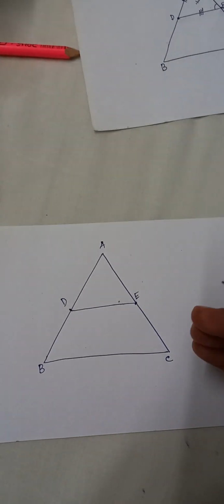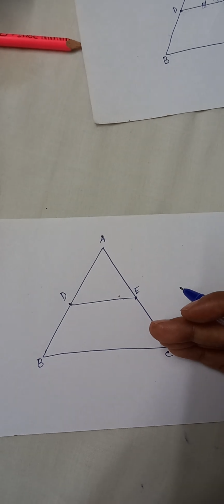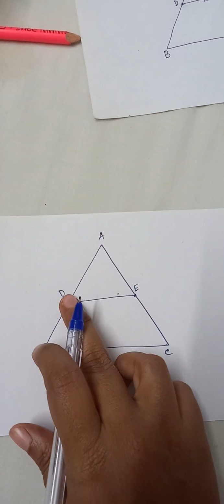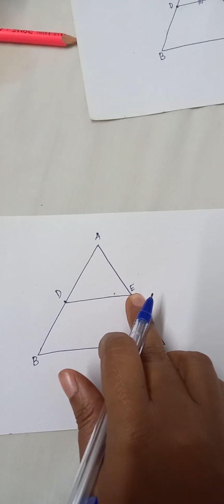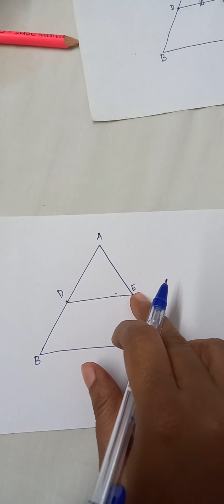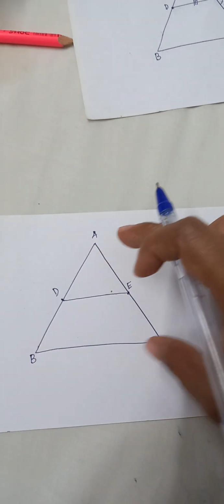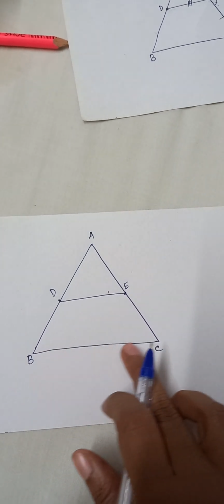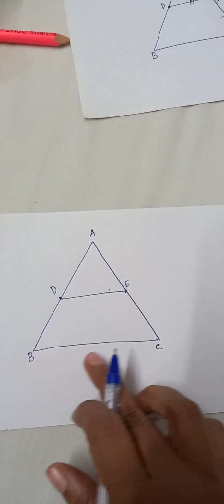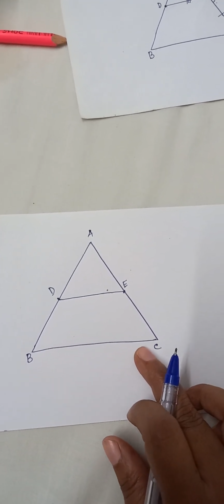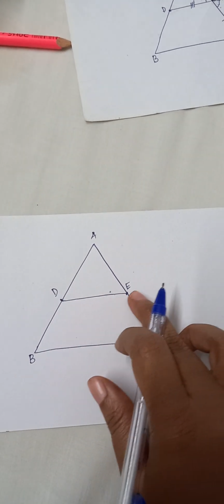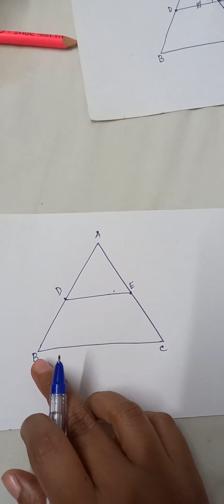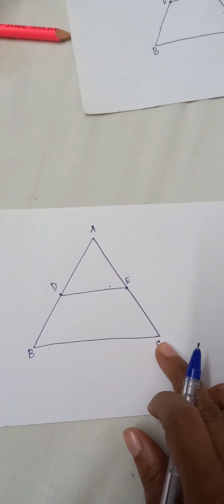Then the midpoint theorem states that the line segment DE joining the midpoints of the two sides AB and AC of the triangle is parallel to the third side. Here our third side is BC, and also the length of the line segment DE will be half that of the line segment BC.